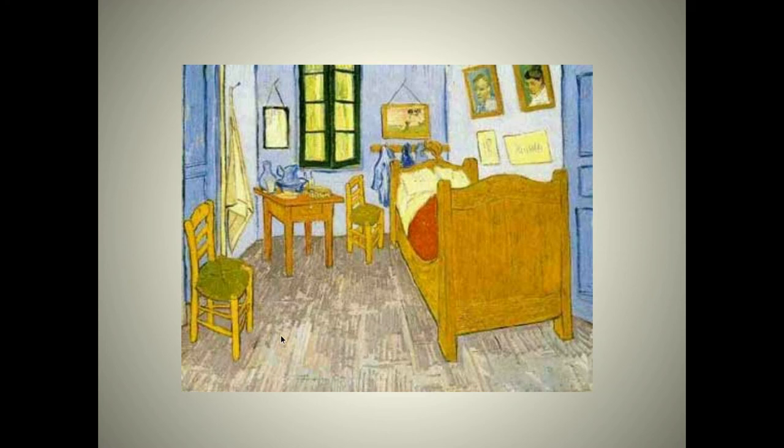He wrote to his brother Theo and told him how much he missed him and how he made this painting about them so they could kind of like share the same space sort of in his brain. And I thought it was really interesting.